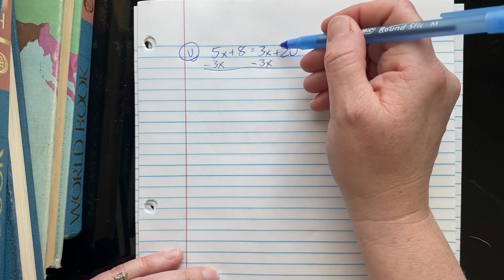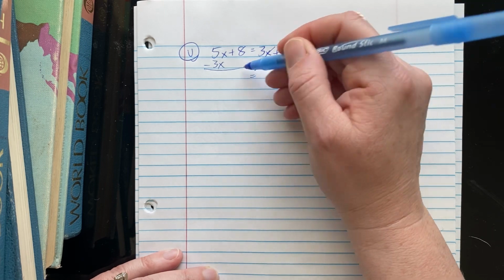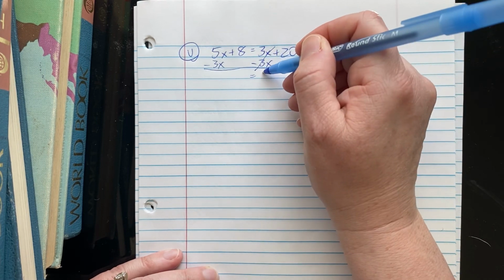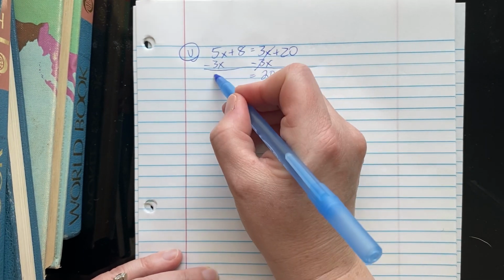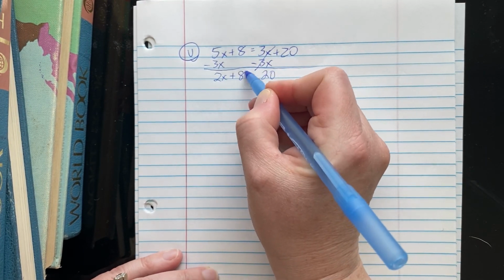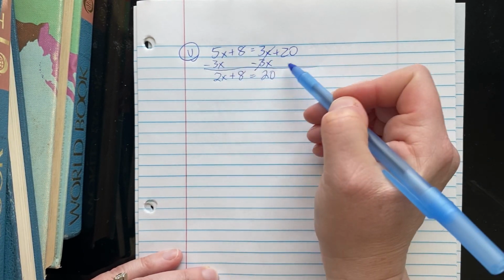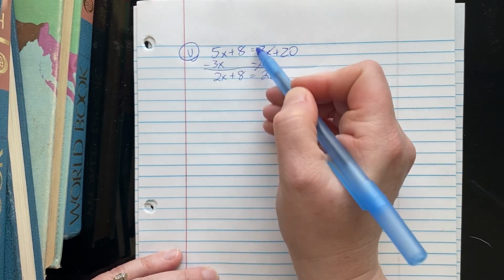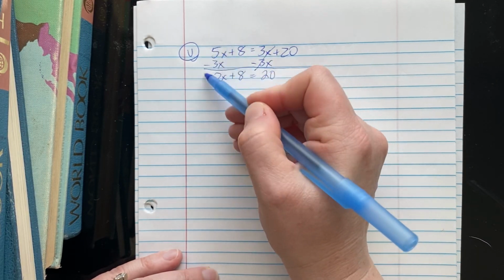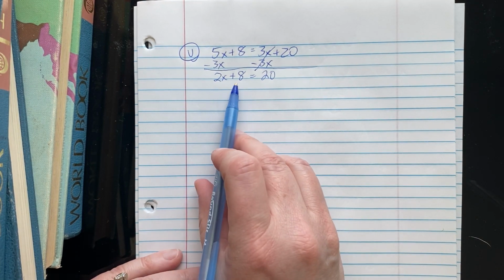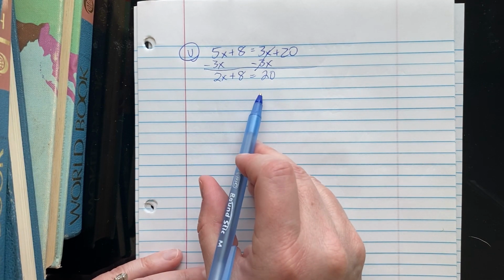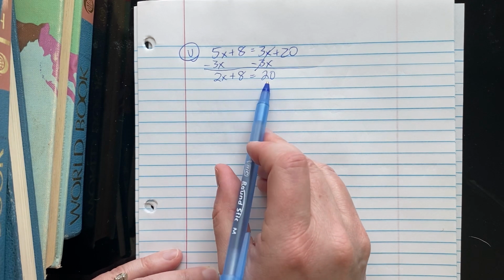3x minus 3x gives me 0. So on this side of the equation, 0 plus 20 is just going to leave me with 20. 5x minus 3x is 2x plus 8. Now, I don't subtract 3x from both of these terms. I only have to subtract it from the entire side. And in some way, it's like combining terms here because they're both x terms, leaving me with 2x plus 8 equals 20. Well, that looks familiar because that's ax plus b equals c.